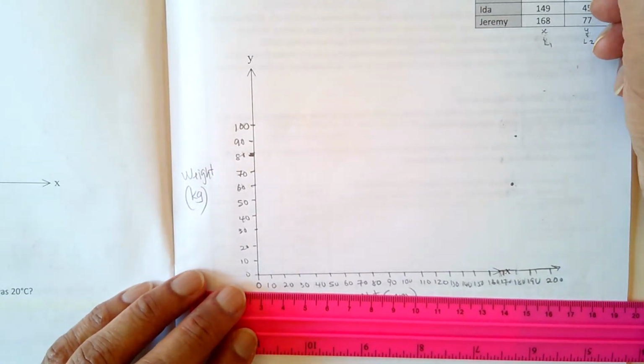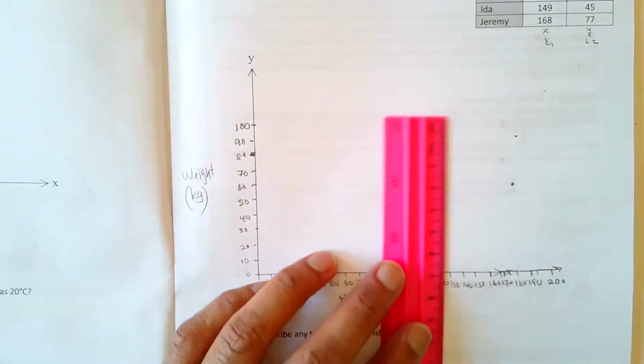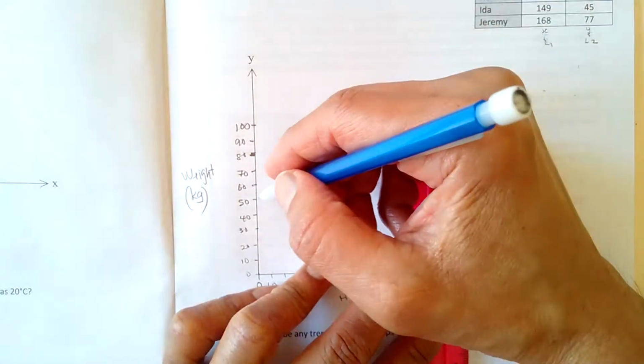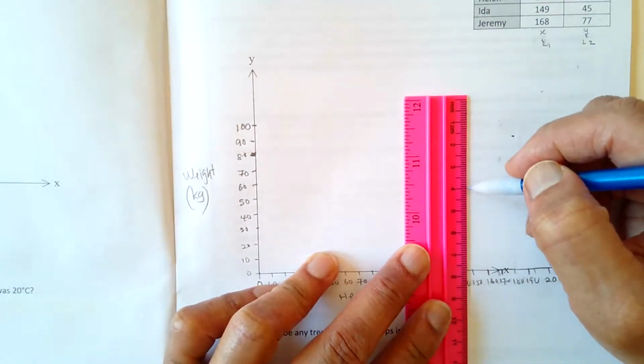Next, we have 144, 52. 144 and 52 would be here.